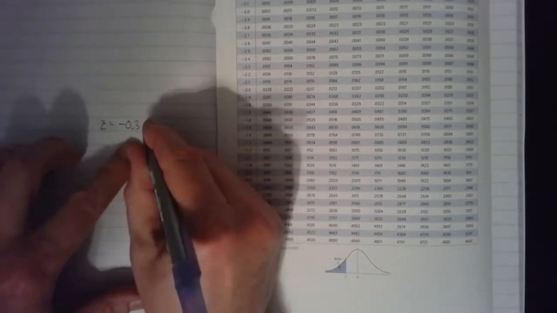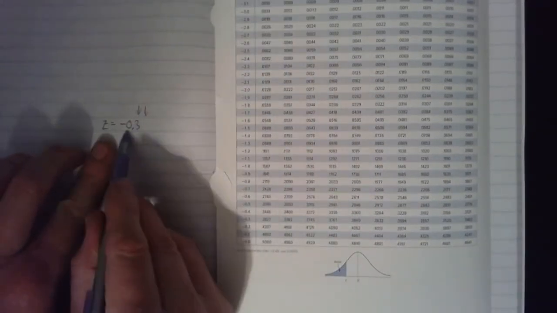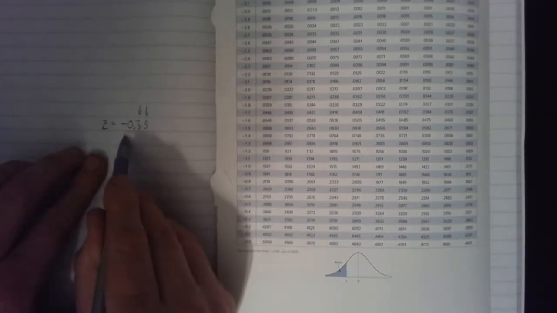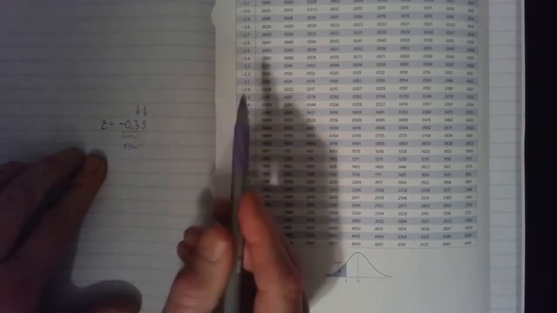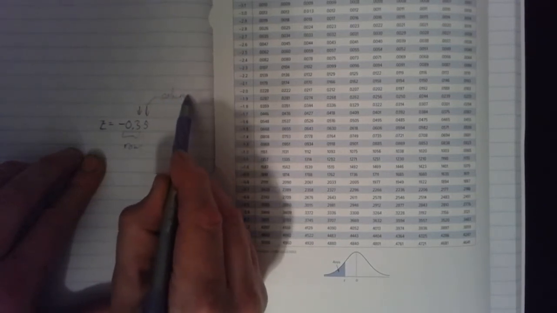All right. And then that was not all of our z number. So basically, this is kind of like a stem and leaf plot, right? Our stem is going to be the ones and the tenths place, and then the leaf is going to be the hundredths place. So the stem we find on the row, and then the leaf we find on the column. Okay. So it's kind of cut off.